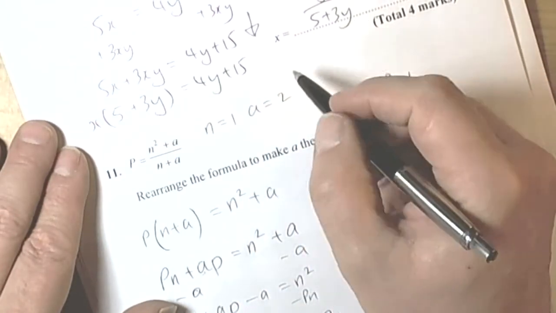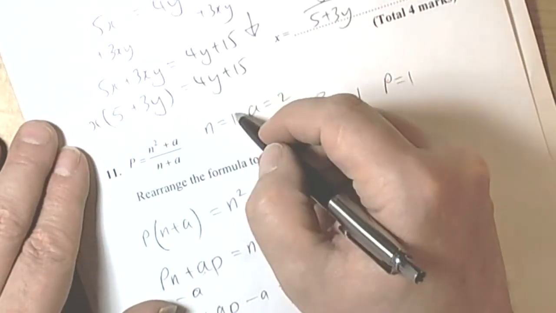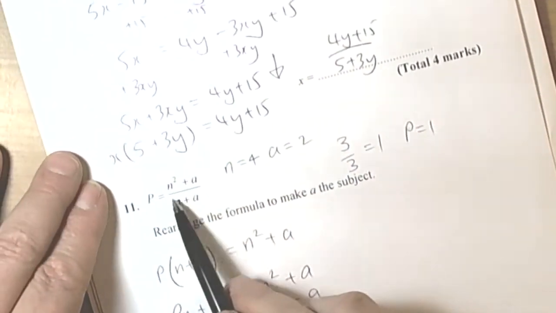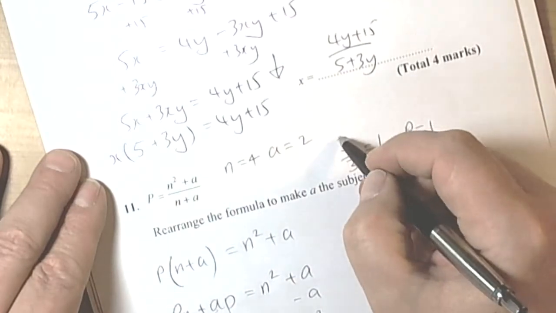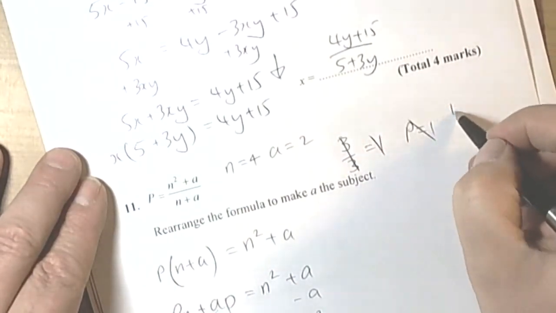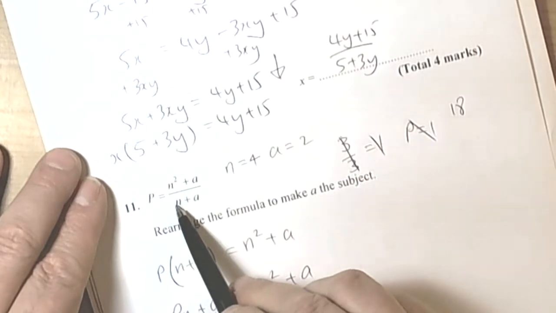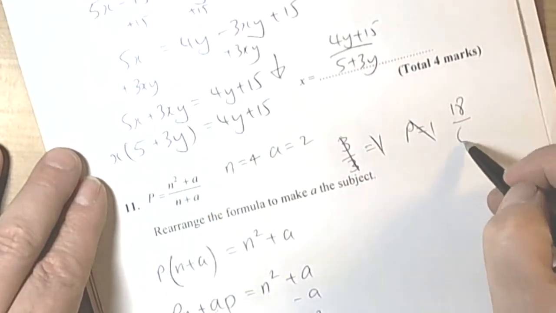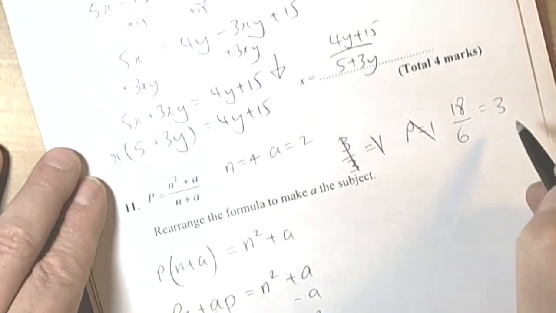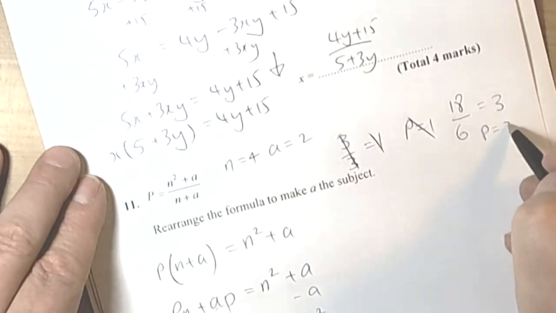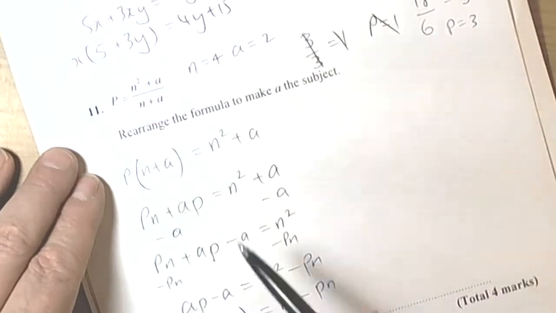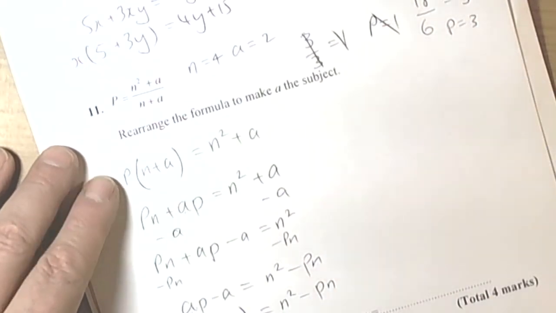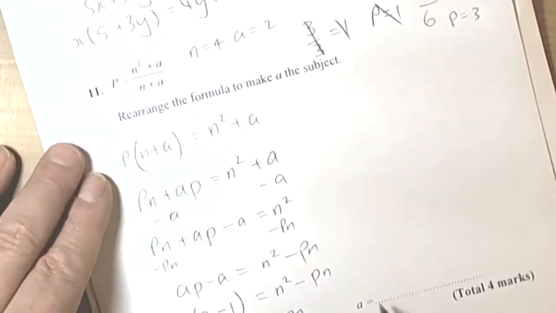So I'm going to change my n value to 4. So we've got 4 squared plus 2, which is 18. And then we've got 4 plus 2, which is 6. So we get a value of 3 for p now. So now using p as 3 and n as 4, we should get the a value of 2 back. So let's see what happens this time.